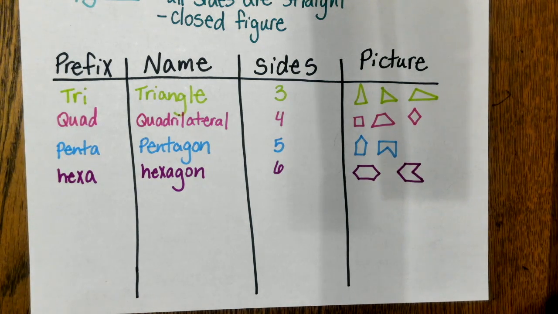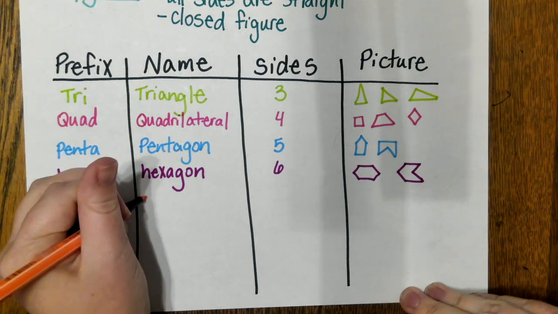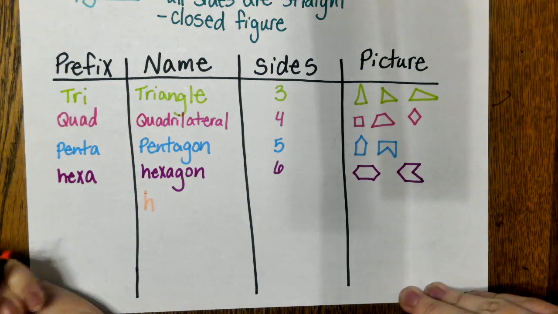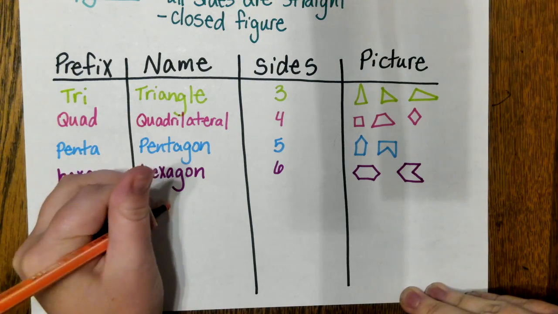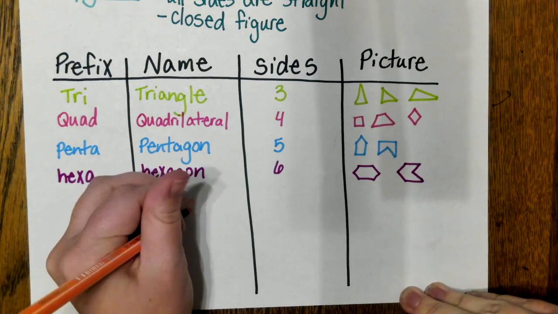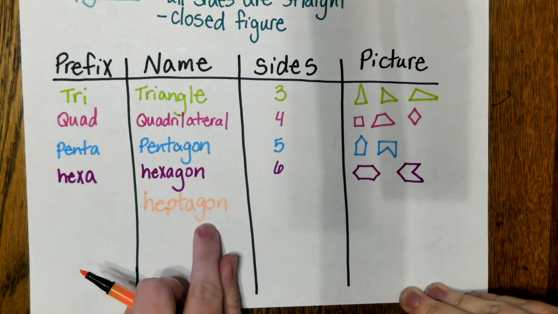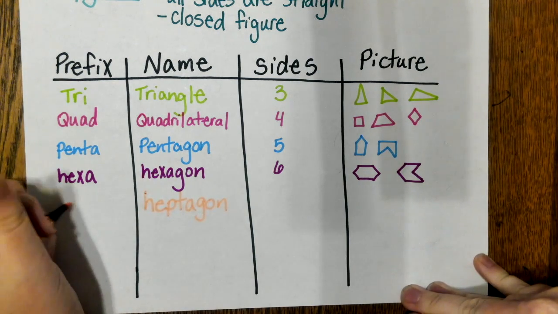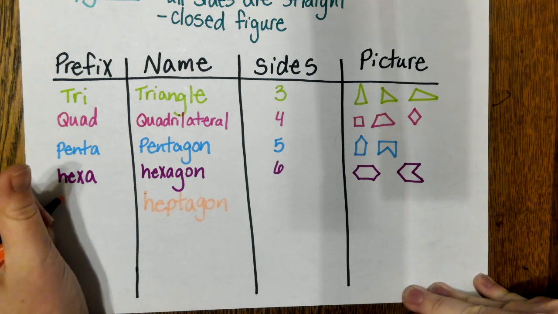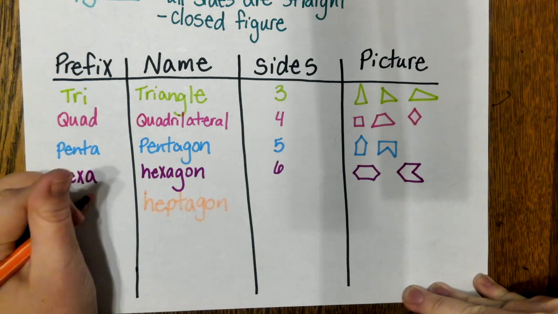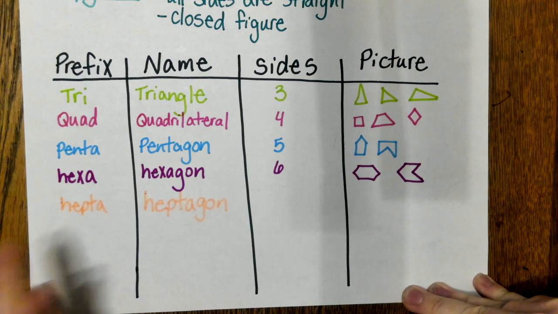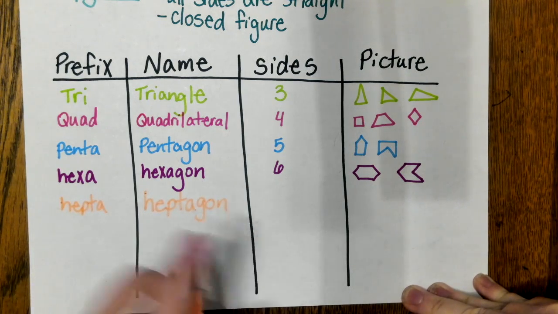Okay. The next one we're going to do is heptagon. Heptagon. This has the prefix hepta. Hepta means 7.